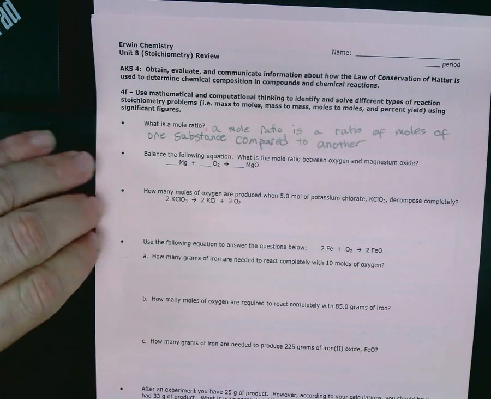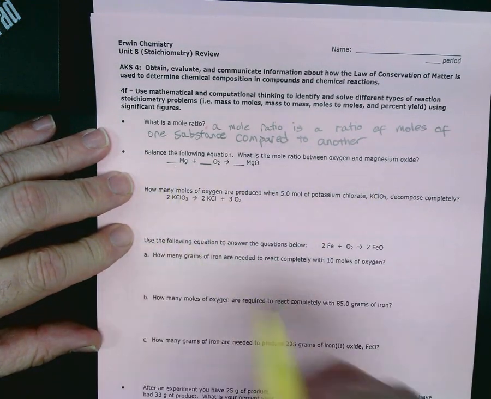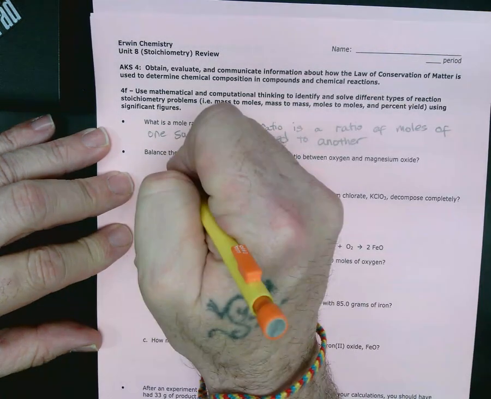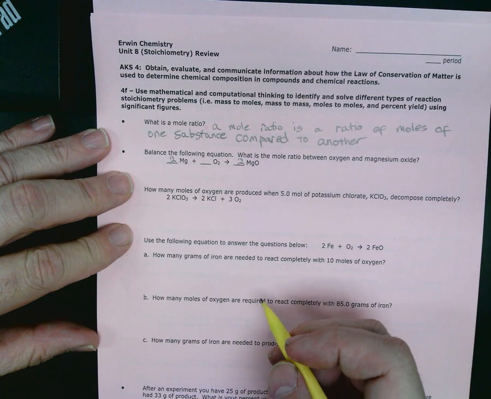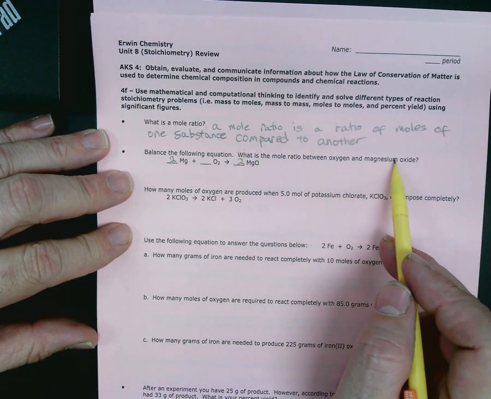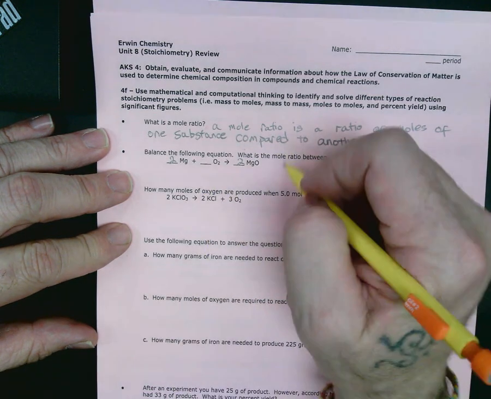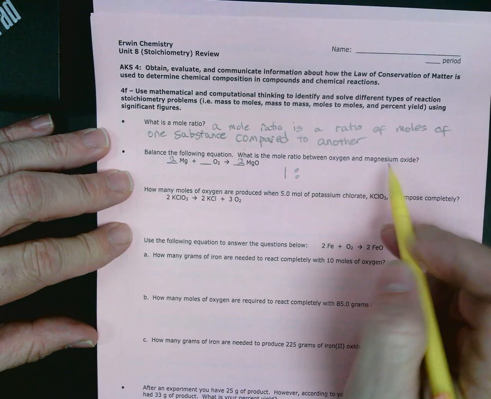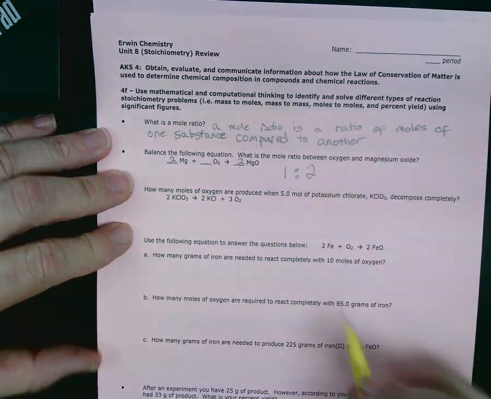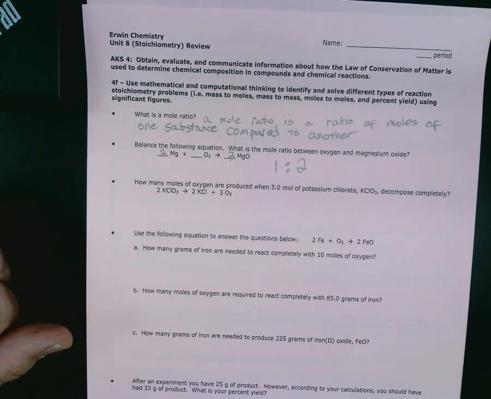So, for instance, in this case, I'm going to balance this up. So I have two oxygens, two magnesiums. All right, so we're all balanced now. And then it asks me, what is the mole ratio between oxygen and magnesium oxide? Well, for oxygen, I have a mole ratio of 1, magnesium oxide, I have 2 moles. So therefore, my ratio is 1 to 2. That's it. That's all you need to write.